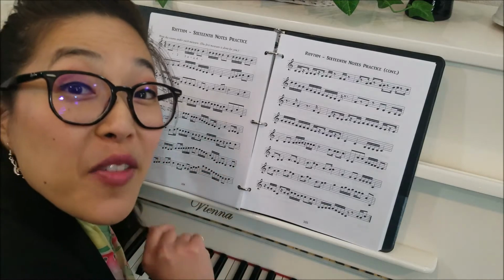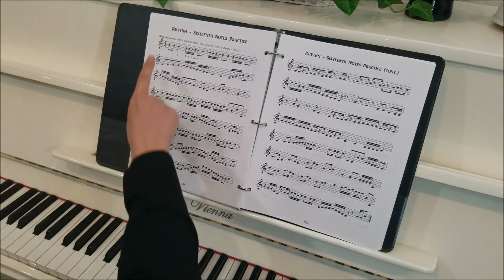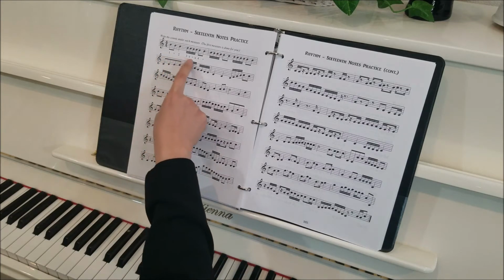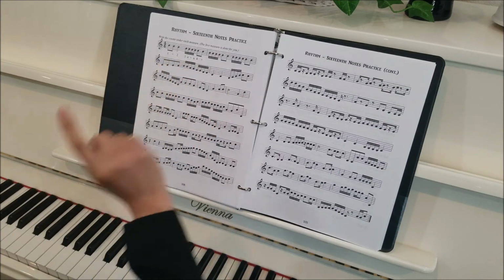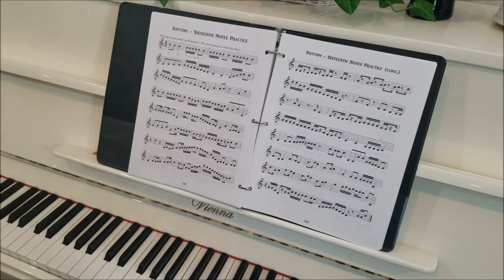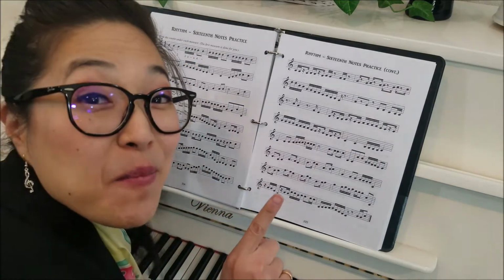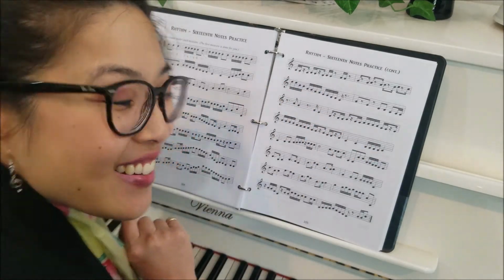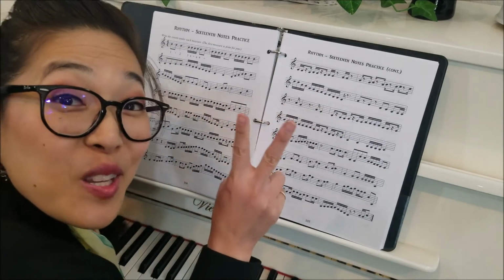Okay, so if you have the book at home, I encourage you to write the counts under each measure, just like this first measure, right? It's done for you. But I'm going to count them and I'm just going to point to them for you. At the end of this video, I'll put up a sample with all the answers written in so you can check your work. Okay, and you have two choices.